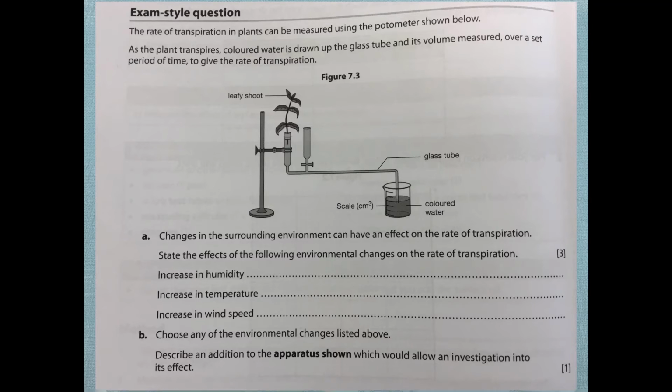Choose any environmental change listed above, which means you can choose humidity, temperature, or wind speed, and describe how you would change the apparatus above to allow you to investigate that. Pause now and try all 3, and then I'll play and I'll tell you how.